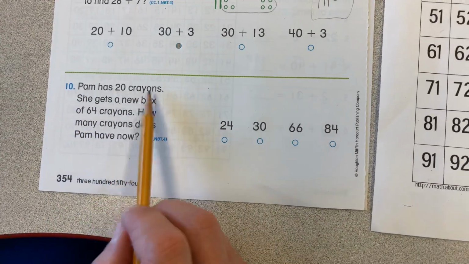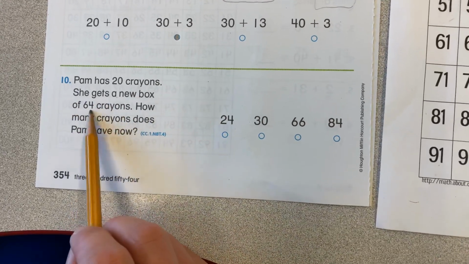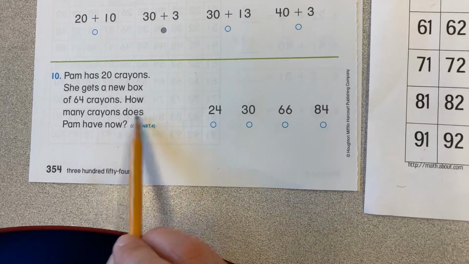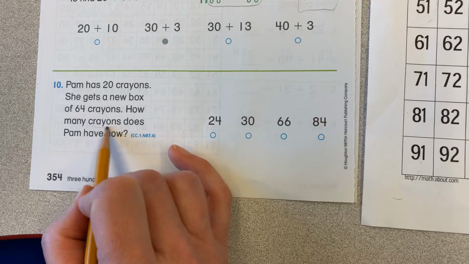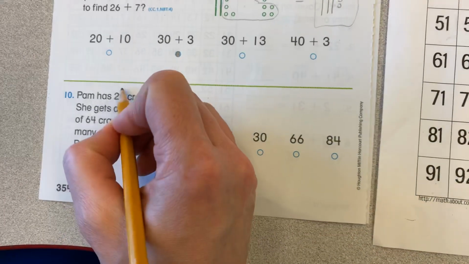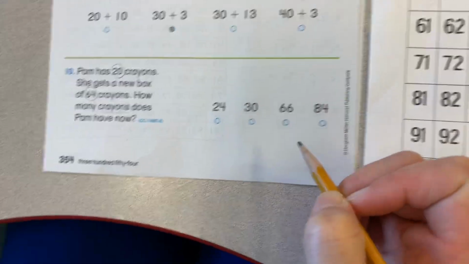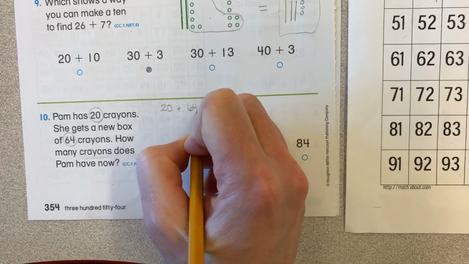Pam has 20 crayons. She gets a new box of 64 crayons. How many crayons does Pam have now? So we're trying to find out the crayons. My important information is 20 and 64. So let's go ahead and do 20 plus 64.